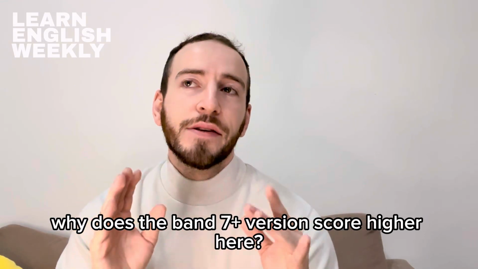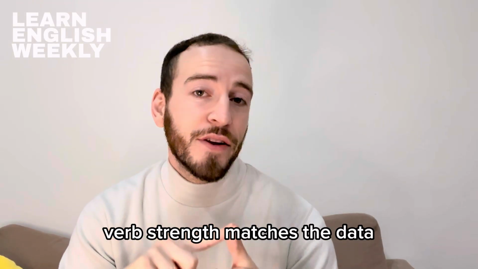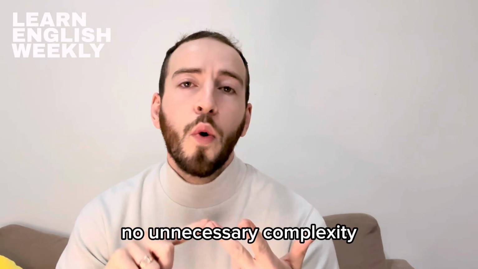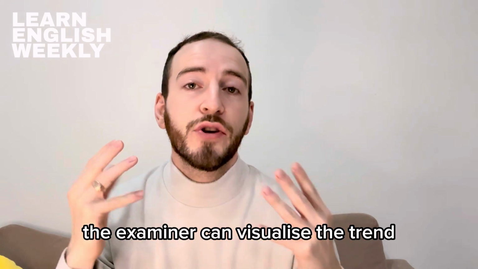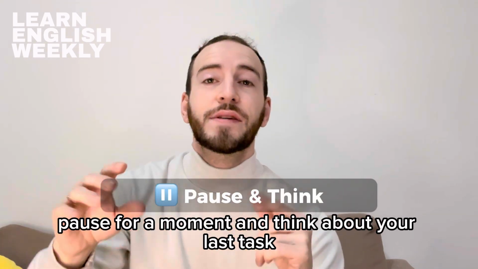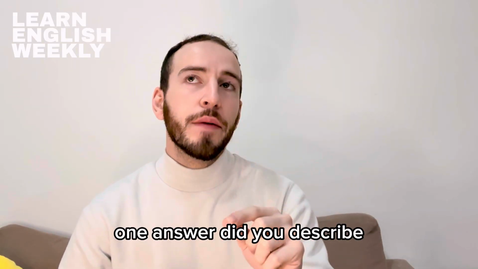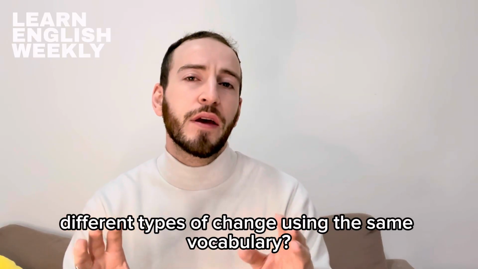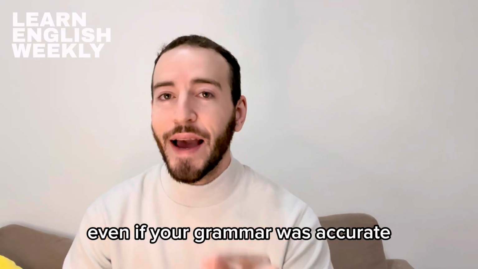Why does the band 7 plus version score higher here? Verb strength matches the data. Clear sense of speed and pattern. No unnecessary complexity. The examiner can visualize the trend. Pause for a moment and think about your last task 1 answer. Did you describe different types of change using the same vocabulary? If you did, this alone could be limiting your score, even if your grammar was accurate.